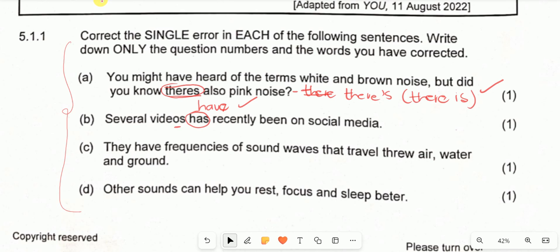And then sentence 3: they have frequencies of sound waves that travel through air, water, and ground. Now, the error here is spelling. This is not how we write the word through. It's supposed to be through, like this. And that's how you correct an error. And then D: other sounds can help you rest, focus, and sleep better.